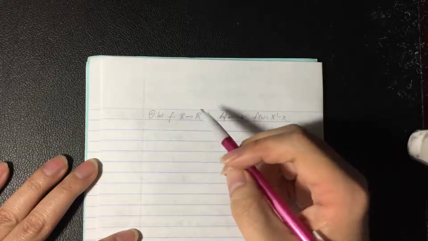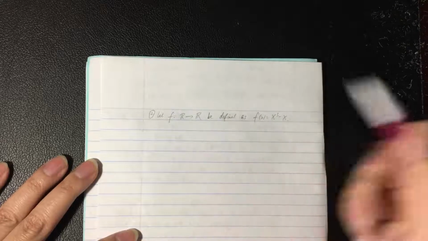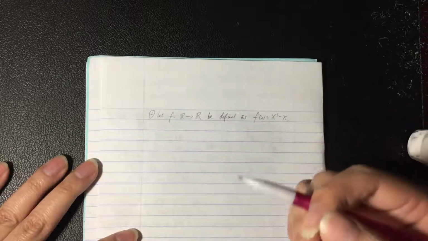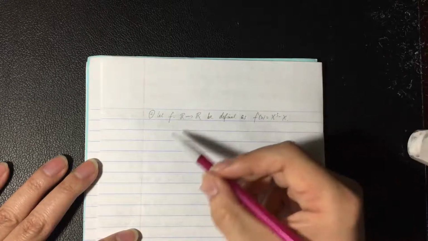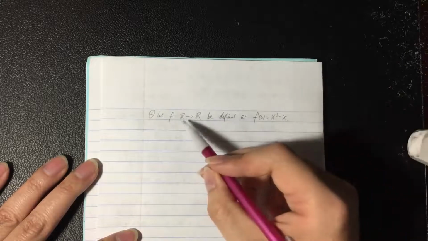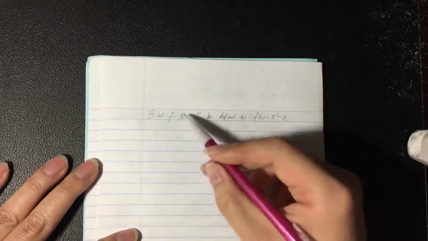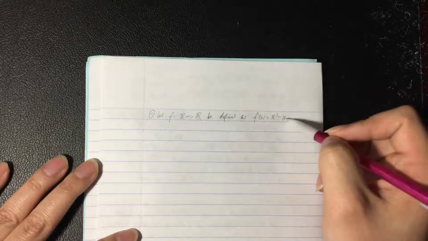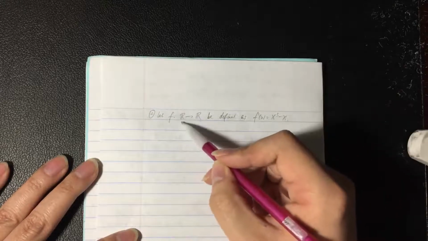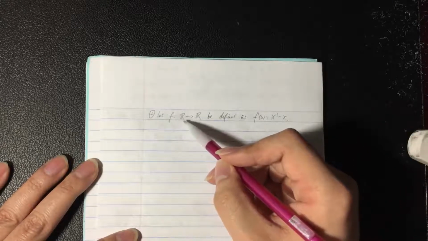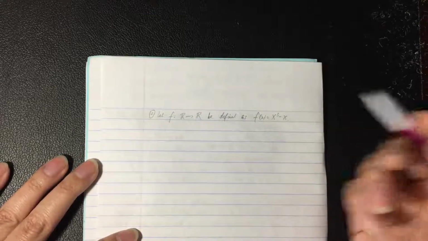If the function f assigns every element in the domain to a different element in the codomain, then f is 1 to 1. But if f assigns any two elements in the domain to the same element in the codomain, then f is not 1 to 1. Let's try to plug in some numbers first. If I substitute 0, I get 0. If I substitute 1, I also get 0. So f assigns two elements in the domain to the same element in the codomain, so f is not 1 to 1. Since f is not 1 to 1, f is not a bijection.